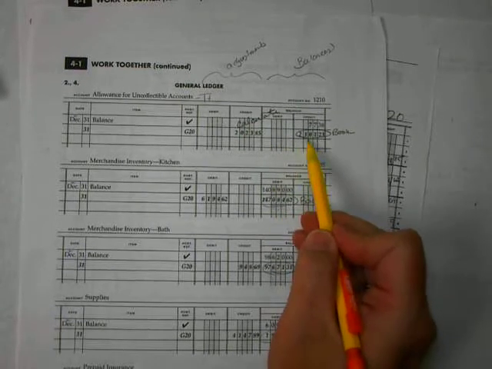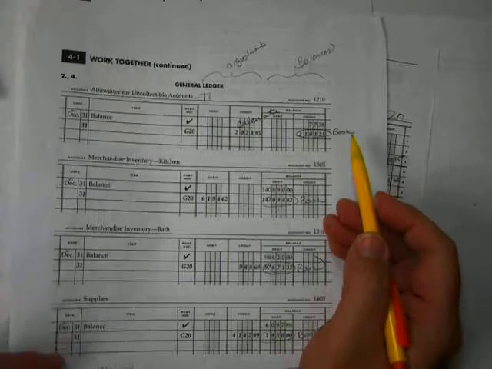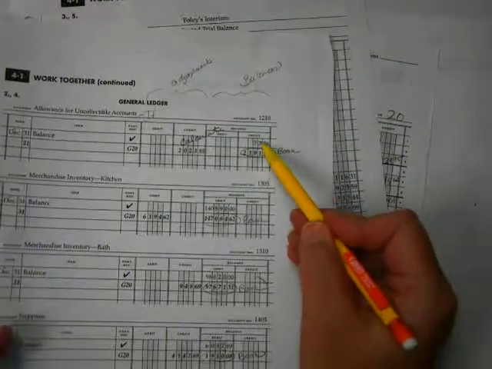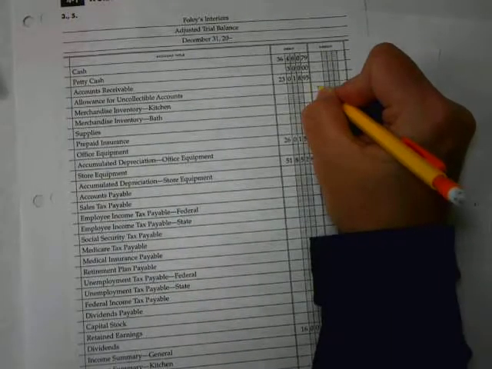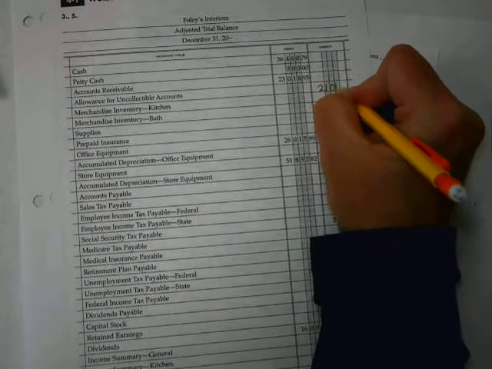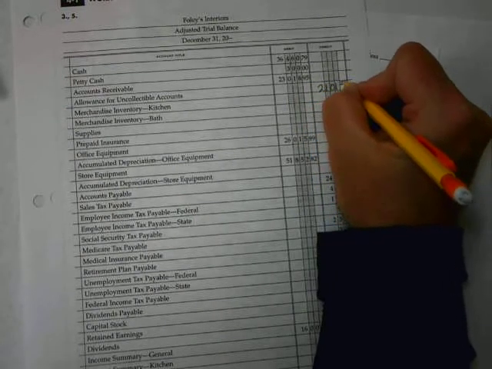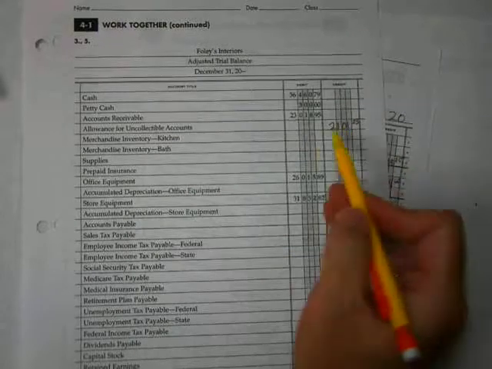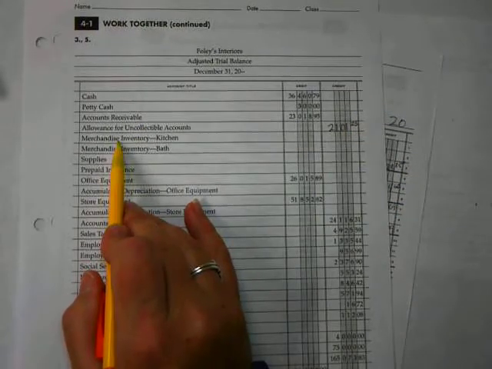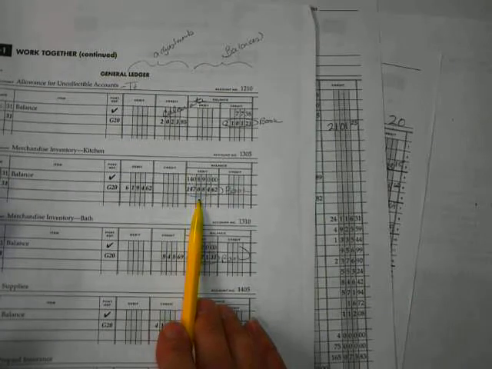So we're looking for the new balance, 2101.23, and it's a credit here, so it will be a credit here. 210123. Then merchandise inventory for kitchen, 1470862.